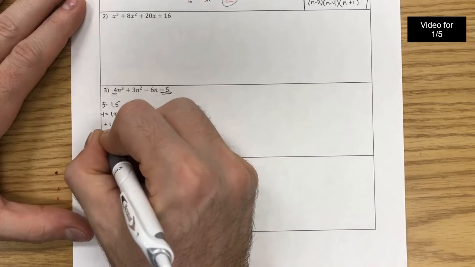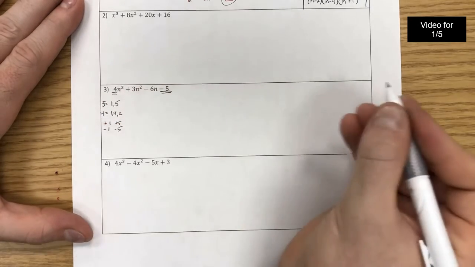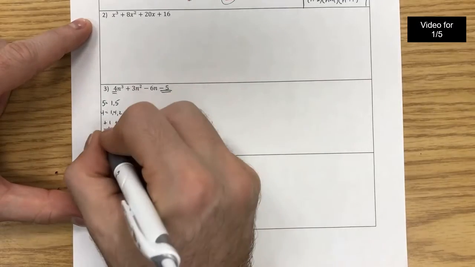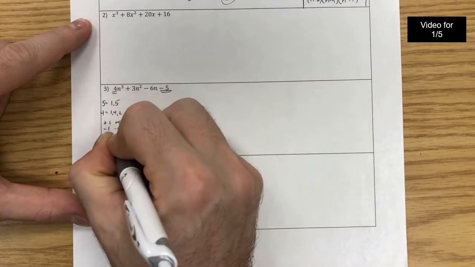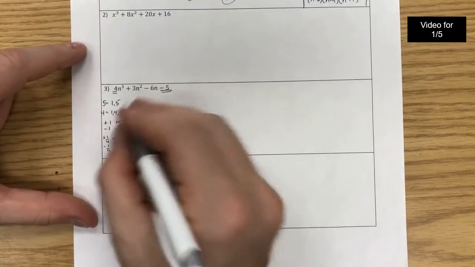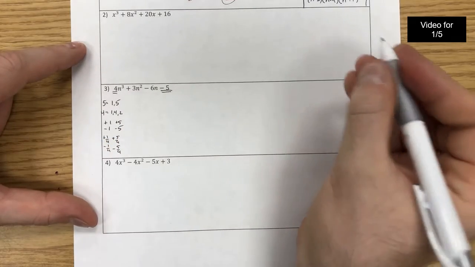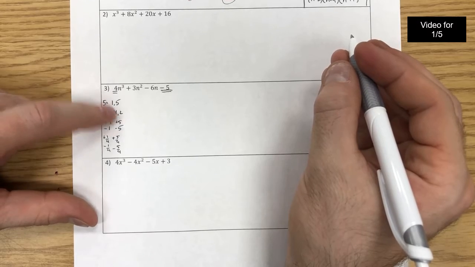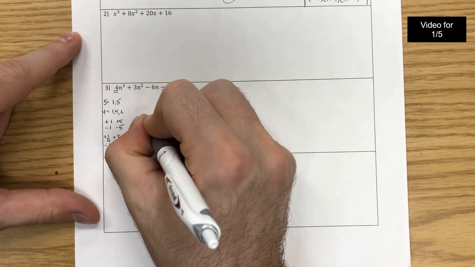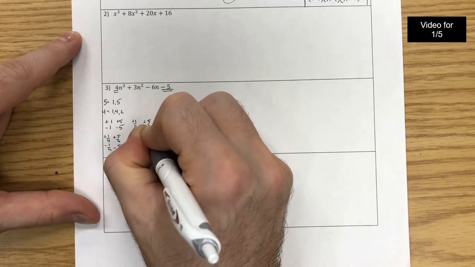So positive 1, negative 1. I have positive 5, negative 5. But I also have to include these as the denominator as well, which means I have a positive 1/4 and a negative 1/4. I have a positive 5/4 and a negative 5/4. I have a positive 1/2 and 5/2.